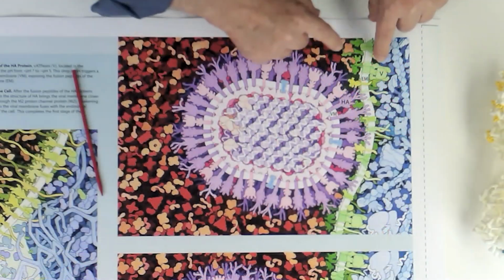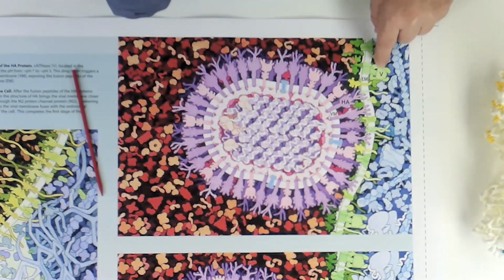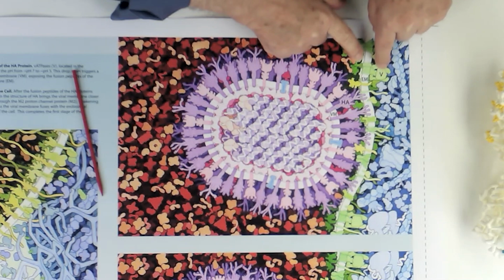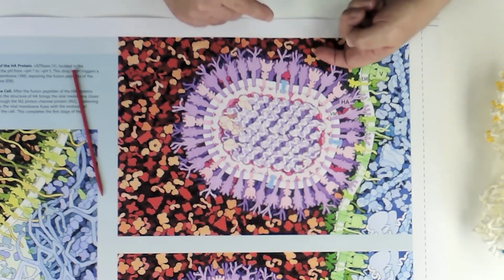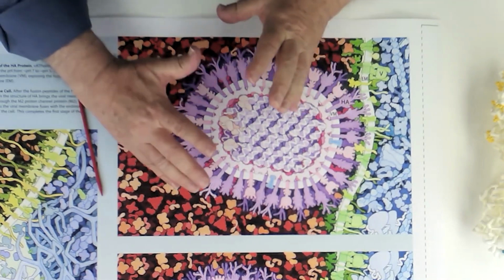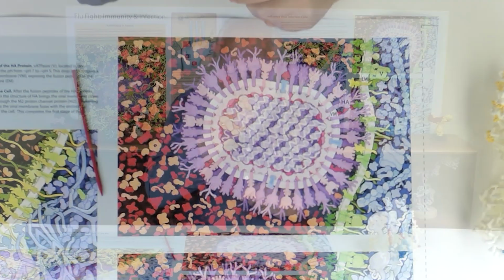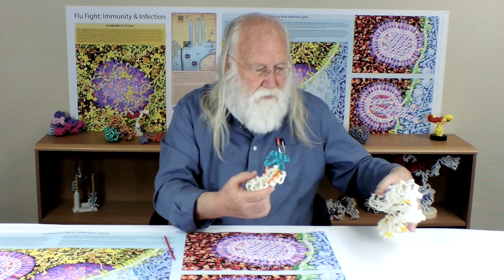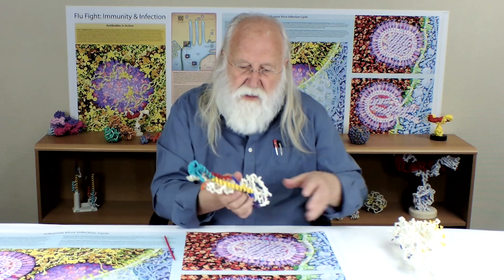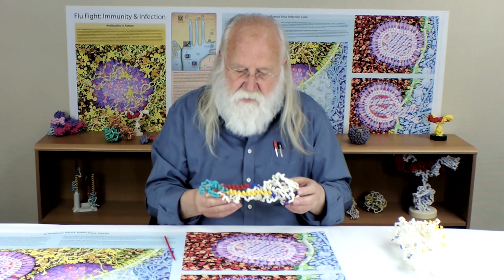How does that happen? Well, there's some little proteins here labeled V. This is a vacuolar ATPase. It's a proton pump. It's just pumping protons into this relatively small endosomal space. So the pH drops. And now, that's the key to this. There's a pH-induced conformational change in this protein right here.